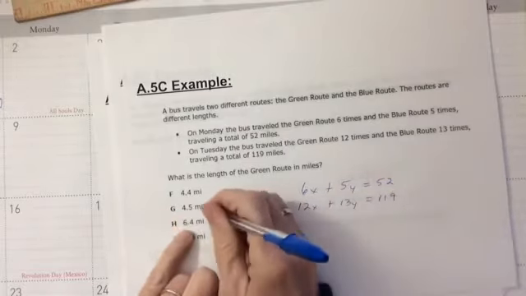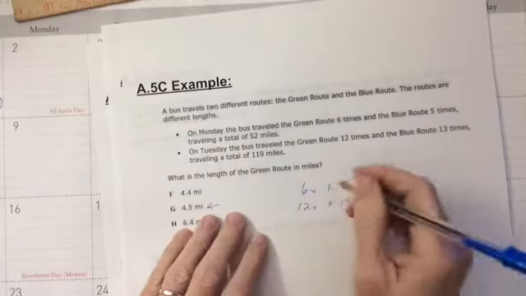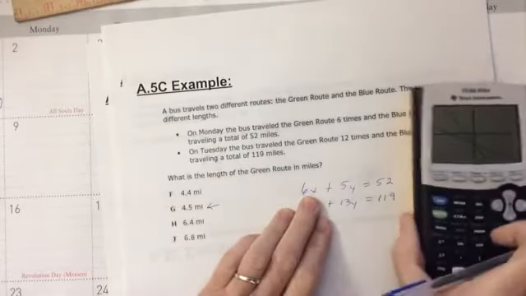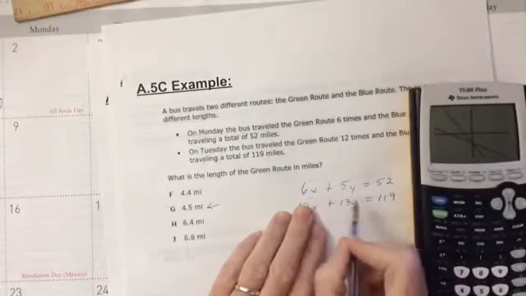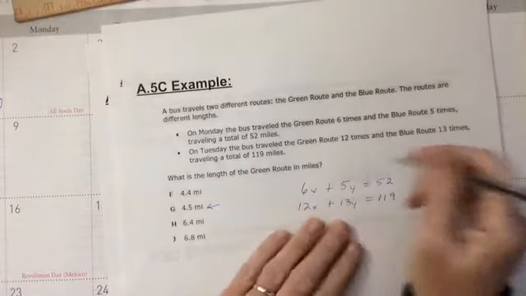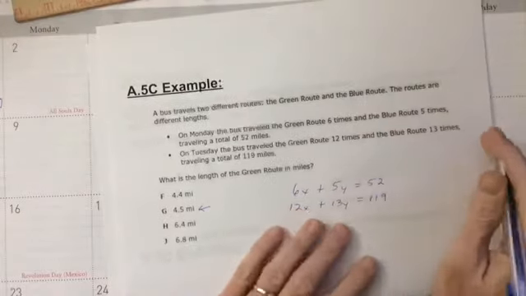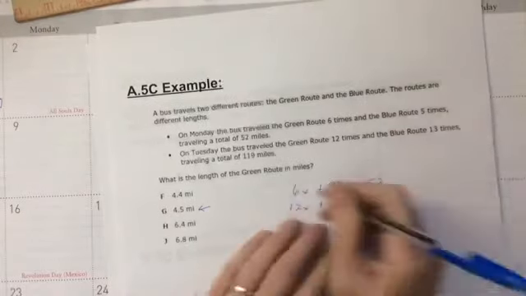The answer is G, and just for time's sake, I'm just going to multiply. I'm going to just put this in. Well, we can't do it that way either. Okay, let's just go on and do it.